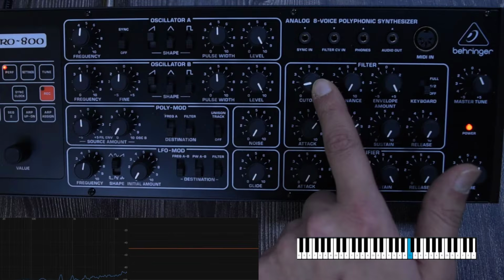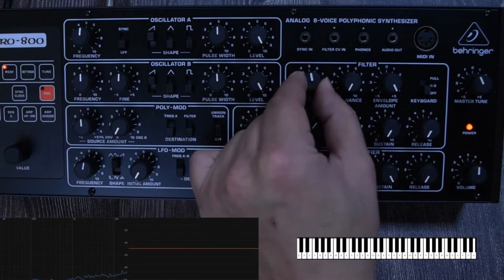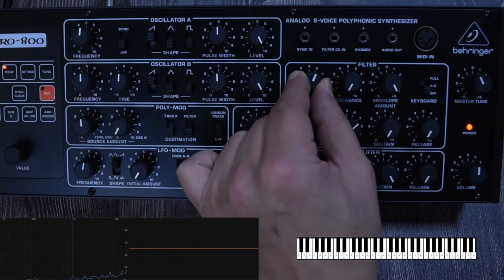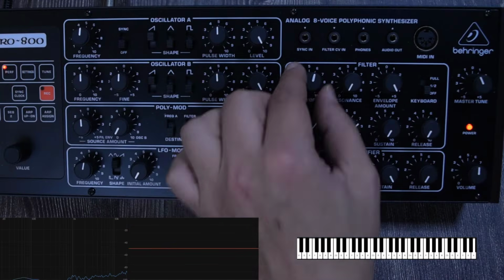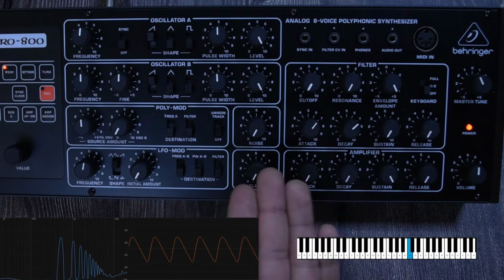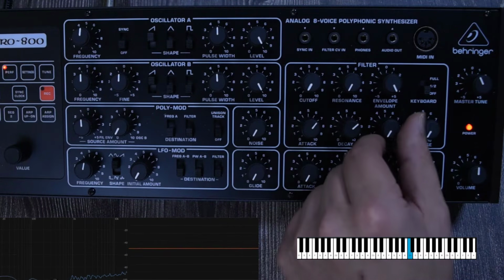What if we wanted to sustain? So maybe I want to go up slowly, go down slowly, but I don't want to go all the way down. Maybe I want to stay right, maybe there, somewhere in between. So this is what the sustain is going to do in this case. If I play it, it's going to go up, it's going to go down, all the way down to the same position. So we get full silence.